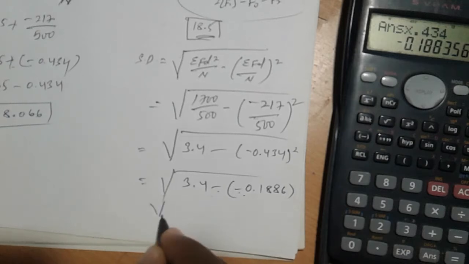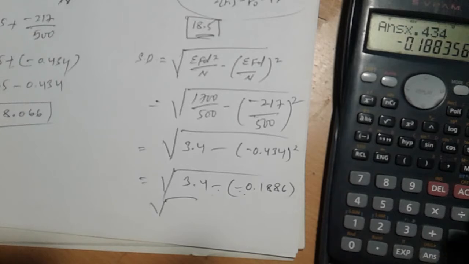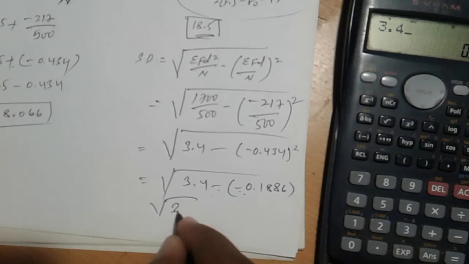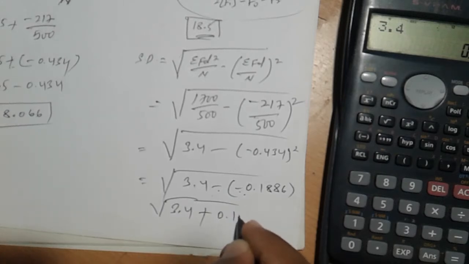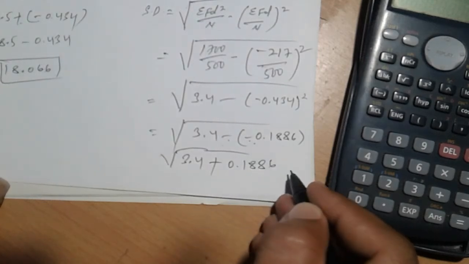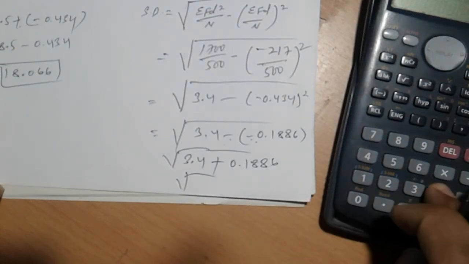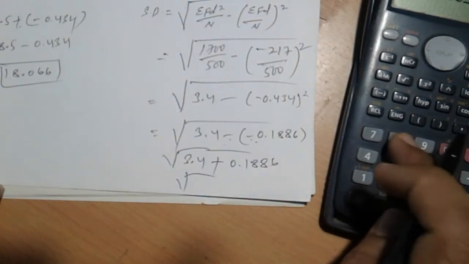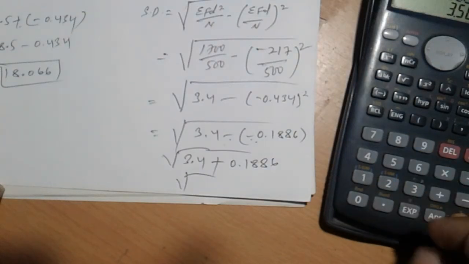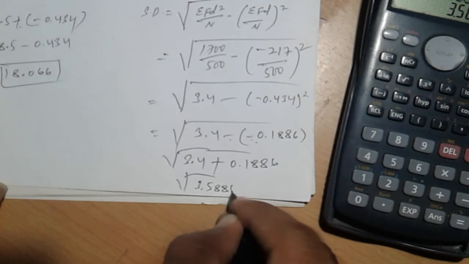So now we are getting 3.4 plus 0.1886, so it's 3.5886.